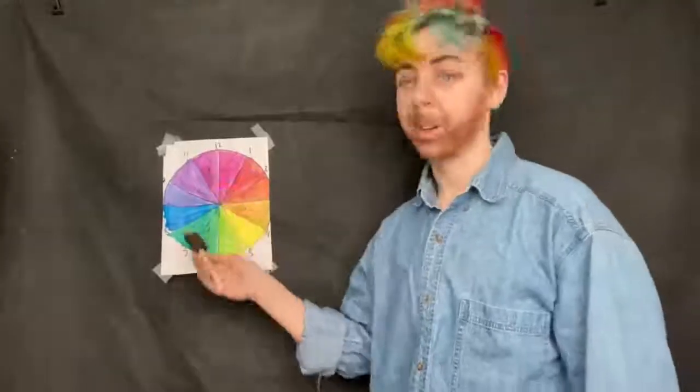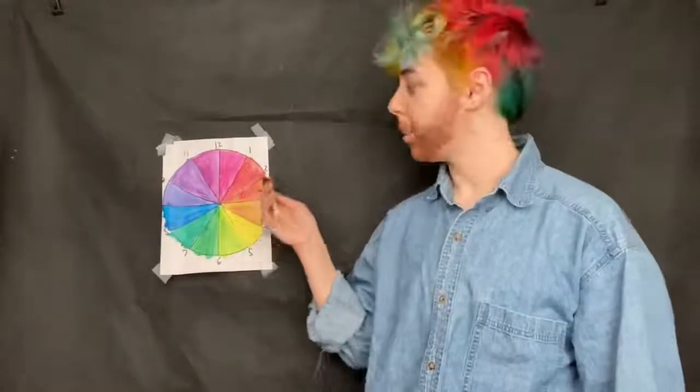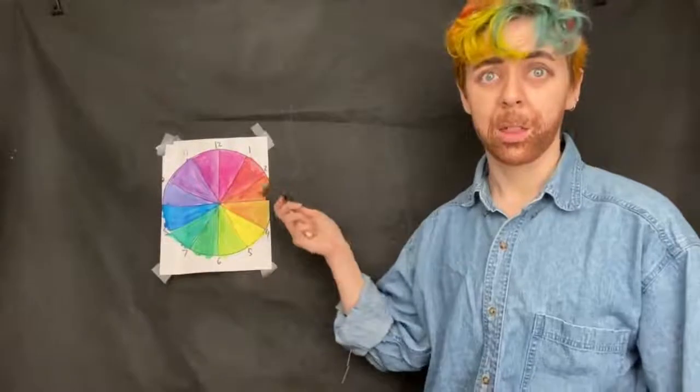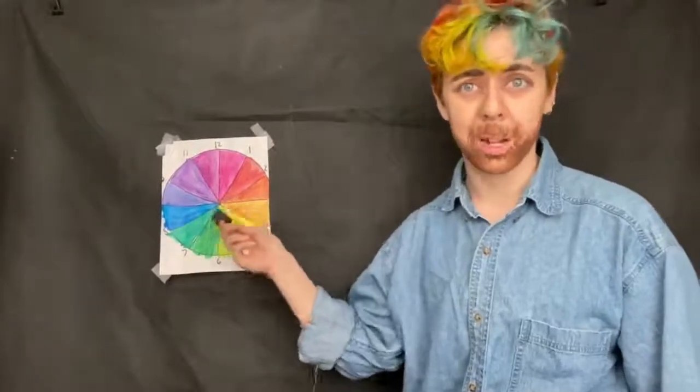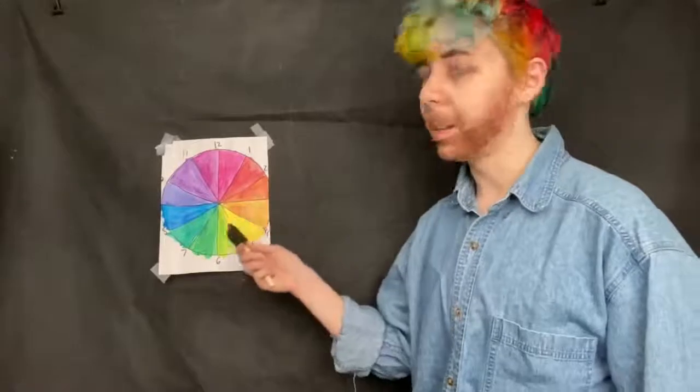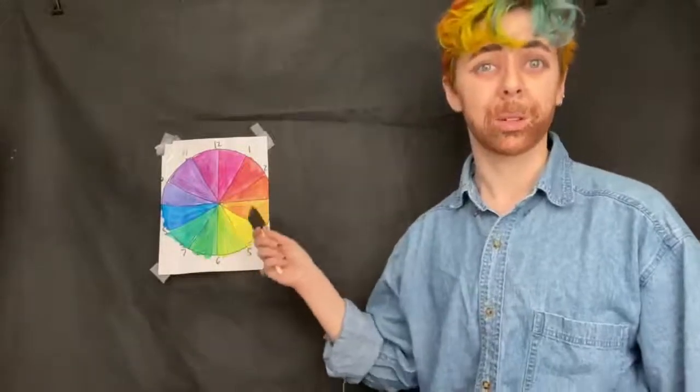So here we have our color wheel. Primary, secondary, and tertiary colors. What you see here are actually called hues. The hue is the pure color in its brightest, most concentrated form. From the hue, we can then make lighter, darker, or more subdued colors by adding white, black, or gray, respectively.